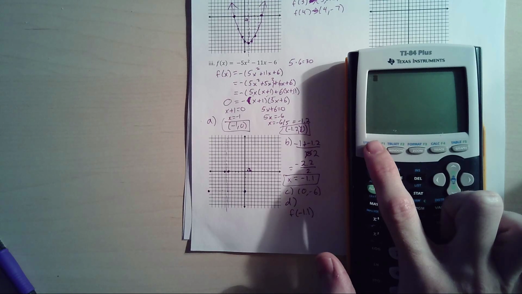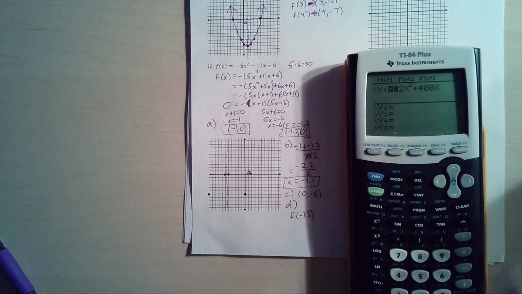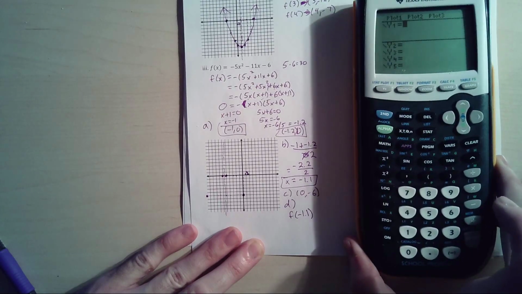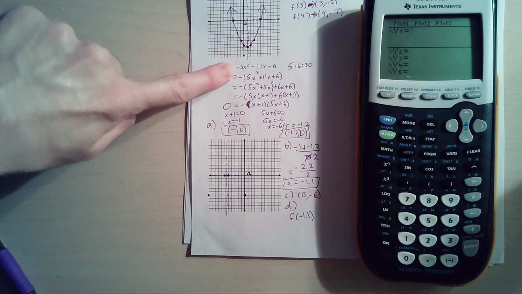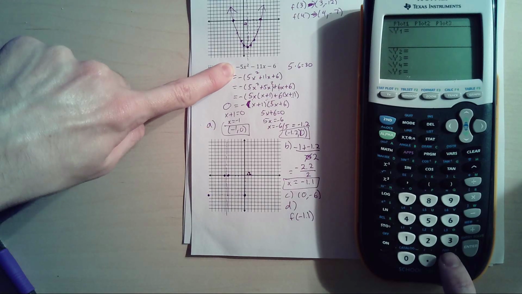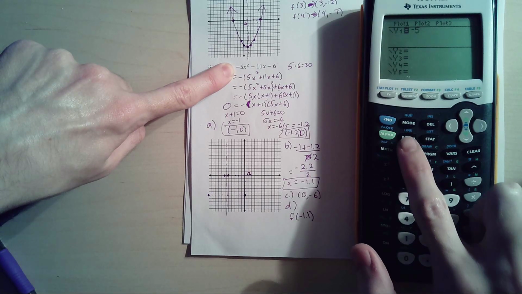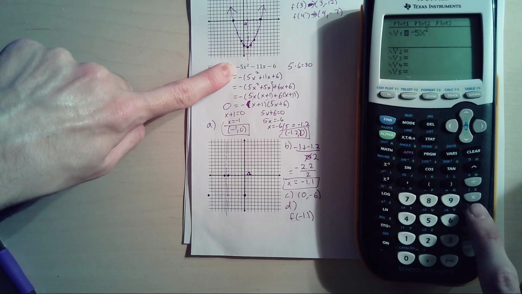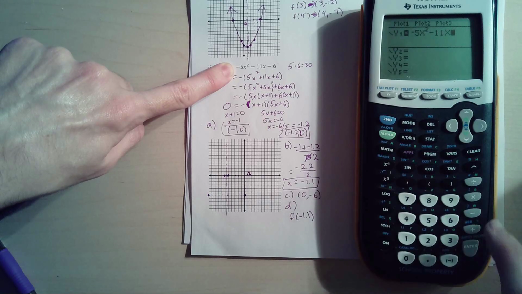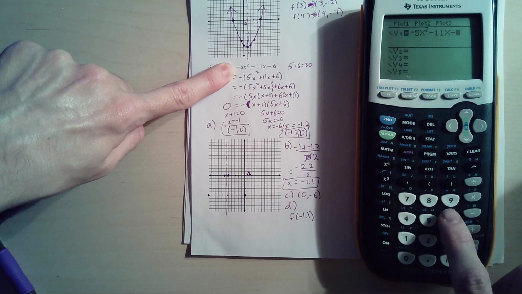You want to go to y equals. Once you go to y equals, you want to go ahead and type in the entire f of x right here. So we're going to type it in just as it appears. We're going to do negative 5x squared minus 11x minus 6.